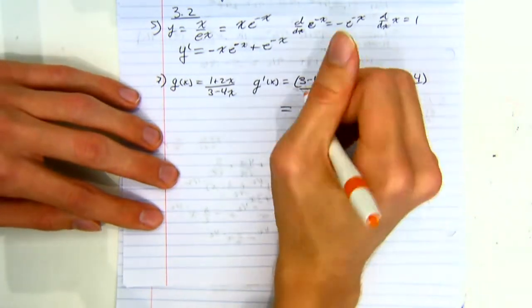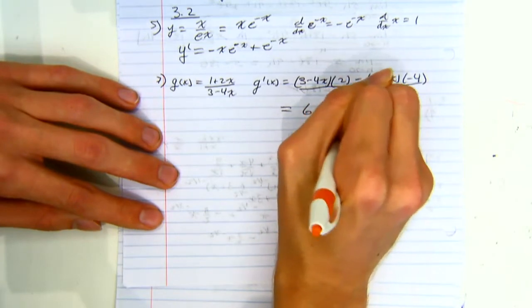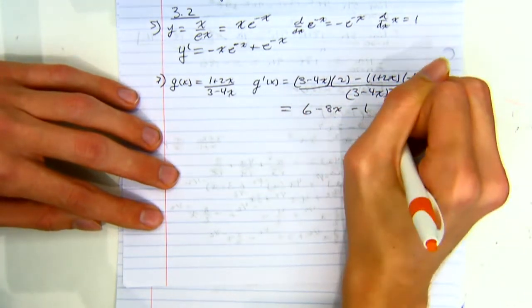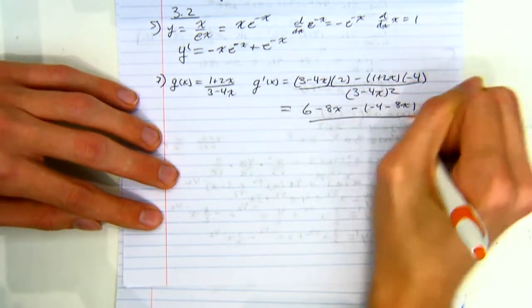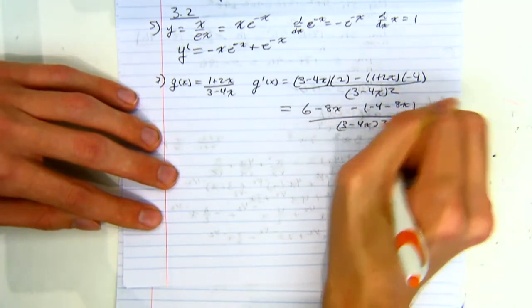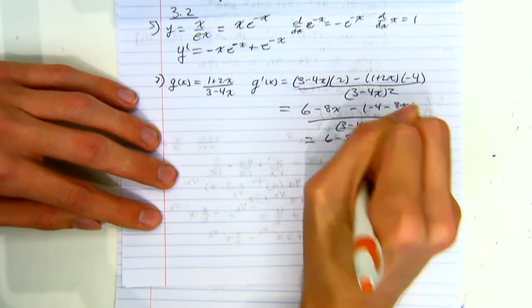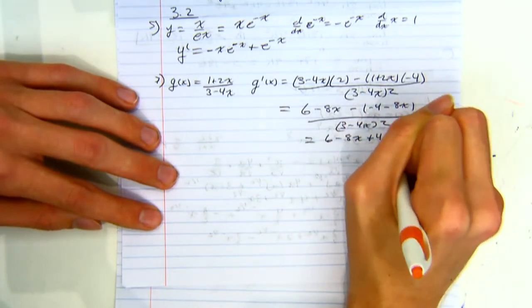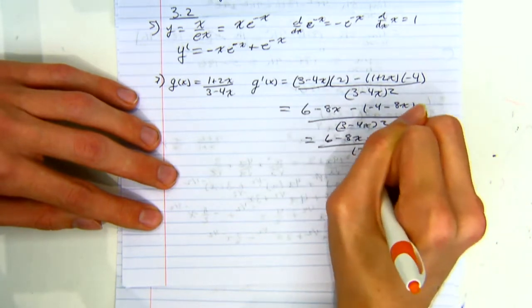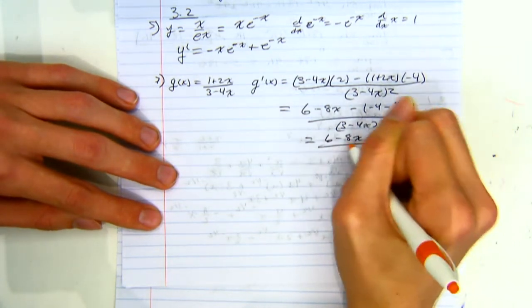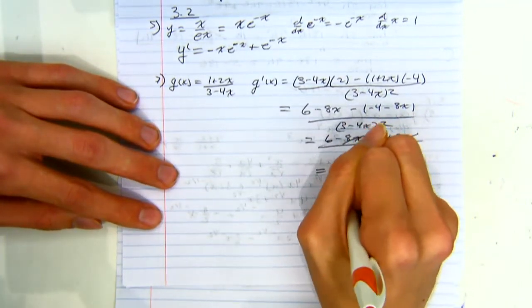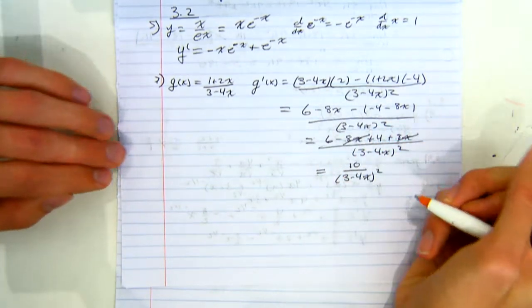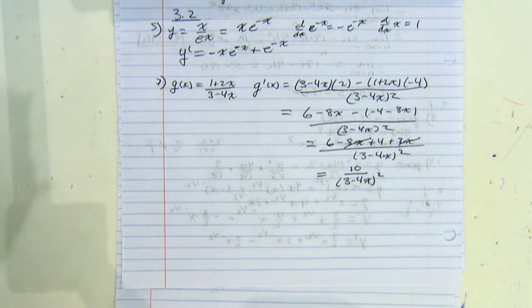And then distributing stuff, so this is going to become 6 minus 8x, minus 4 minus 8x, 6 minus 8x plus 4 plus 8, and it reduces down to 10 over 3 minus 4x squared. Any questions on that one?